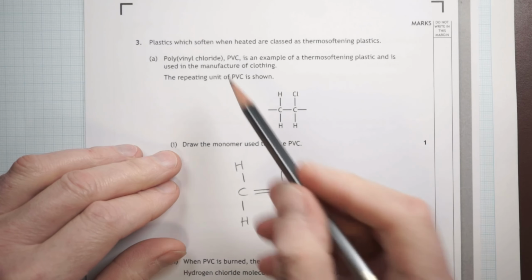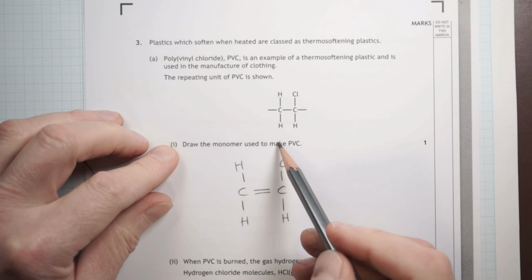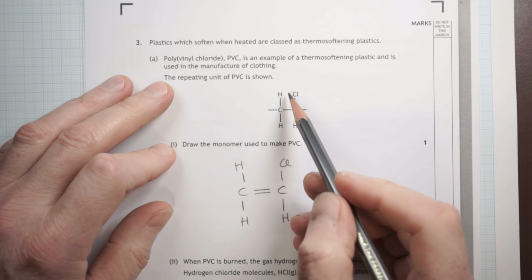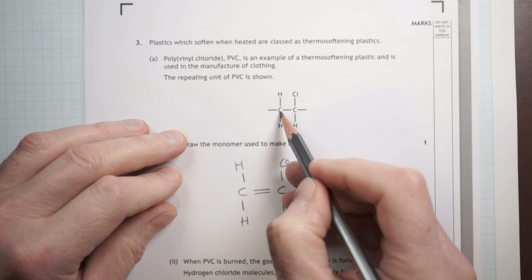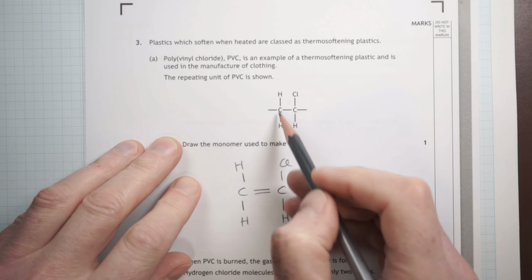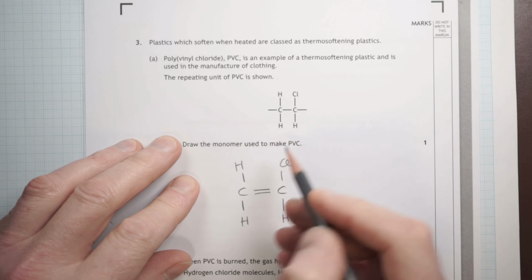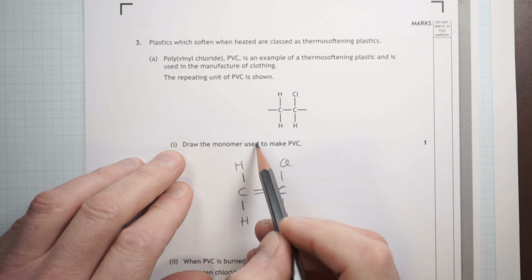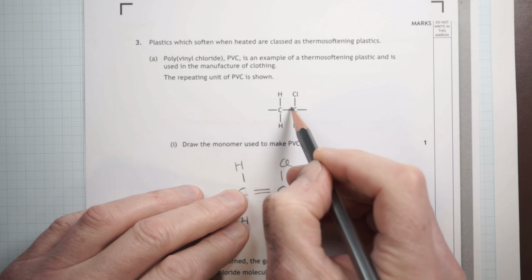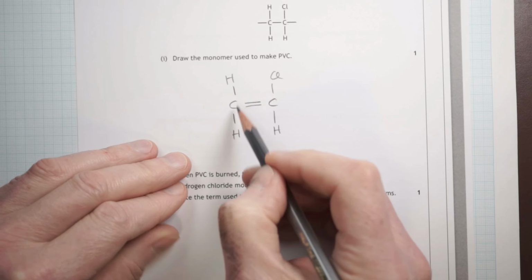Okay, this question is asking you to draw the monomer used to make PVC. The repeating unit is shown here. What we see in the repeating unit is two carbon atoms with a bond going in either direction. This means there's a spare electron in each of these carbon atoms and the rest of the formula. Now, it's asked you to draw the monomer used to make the PVC, so you just basically take those electrons and make a bond in here, because this is addition polymerization, and that's your answer there.